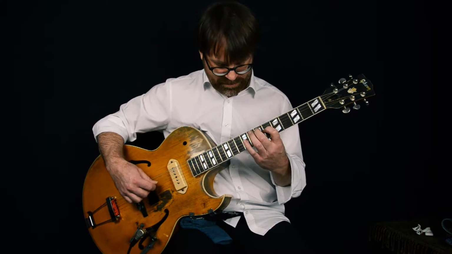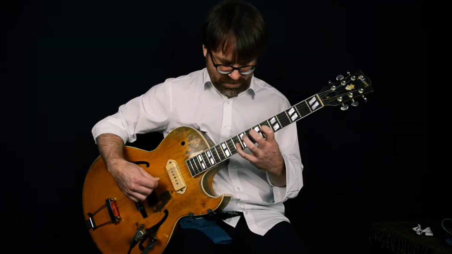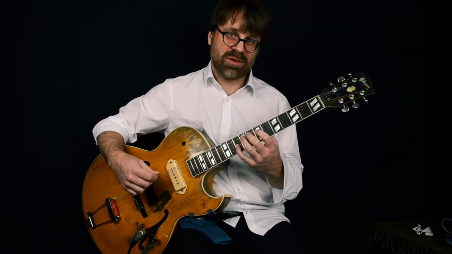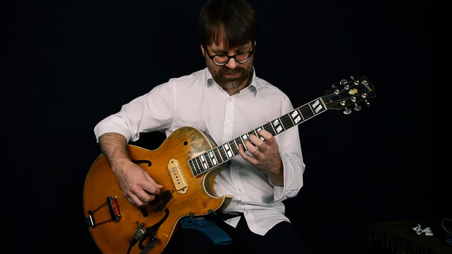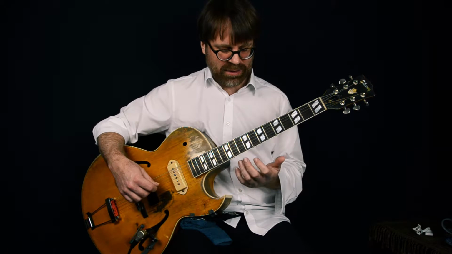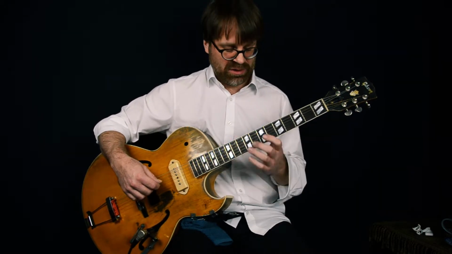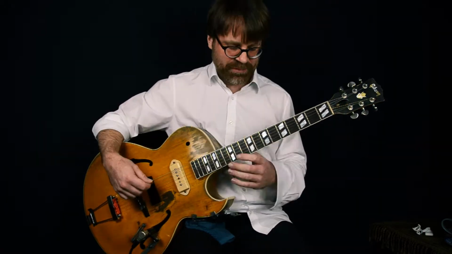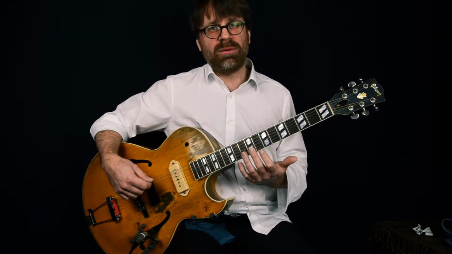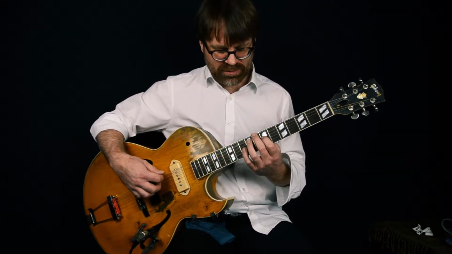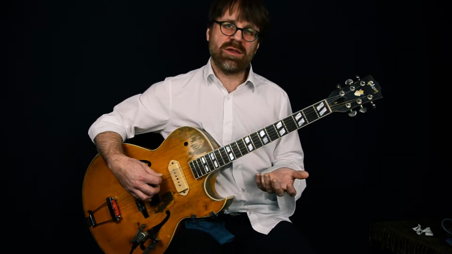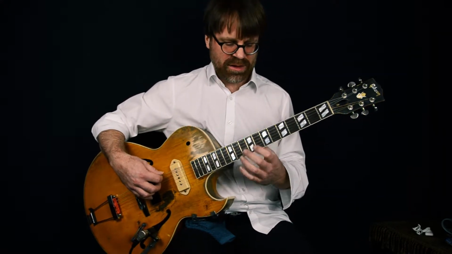Just these 3 notes, E, G sharp, and F, will give us the dominant flat 9 sound. And then the whole chord string is coming again, but this time we have these suspensions.